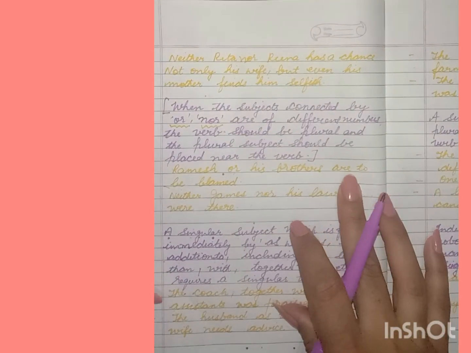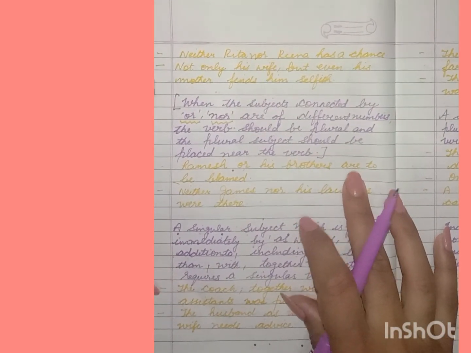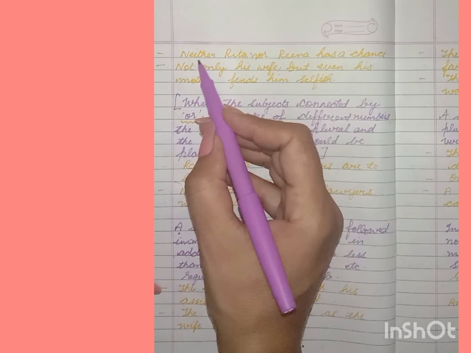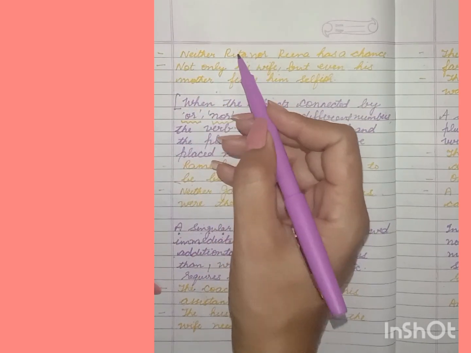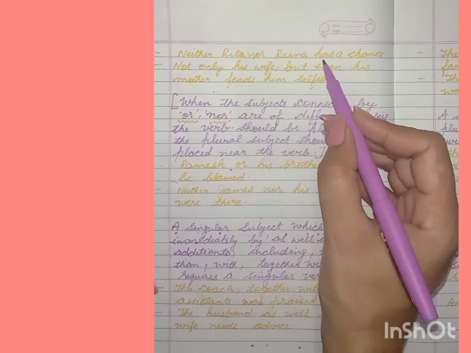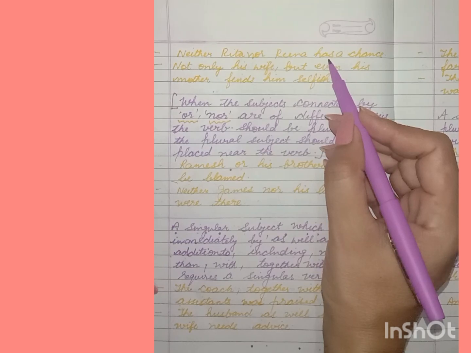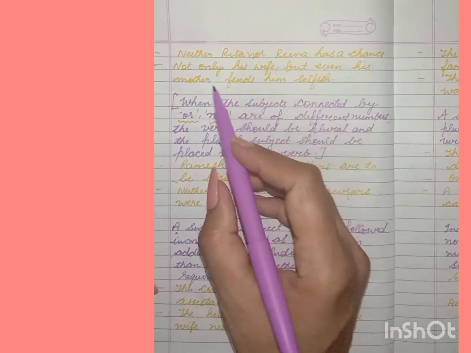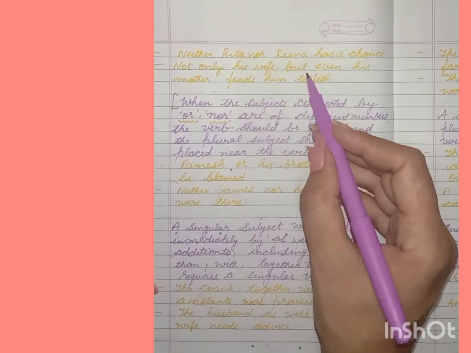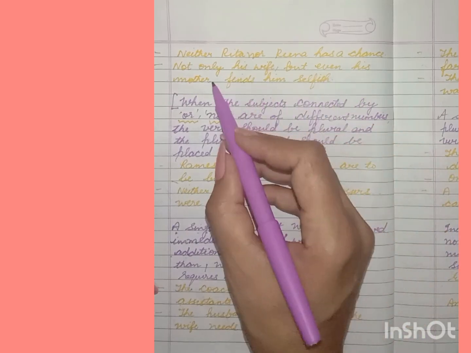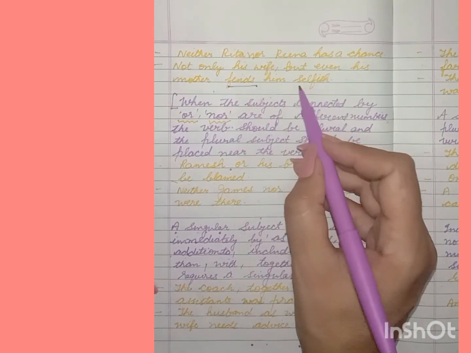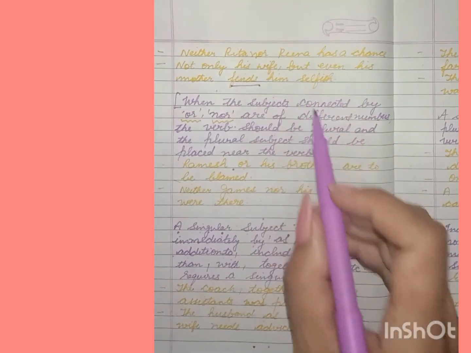Neither Rita nor Rina has a chance. Okay, "neither nor" is used, two singular nouns are used, and then we are using "has", the singular form of the verb. Not only his wife, but even his mother finds him selfish, singular form of the verb.